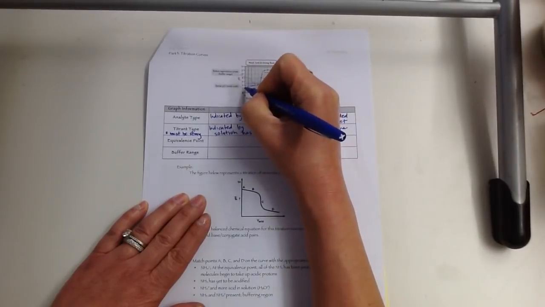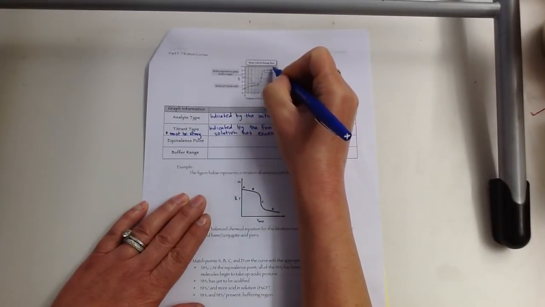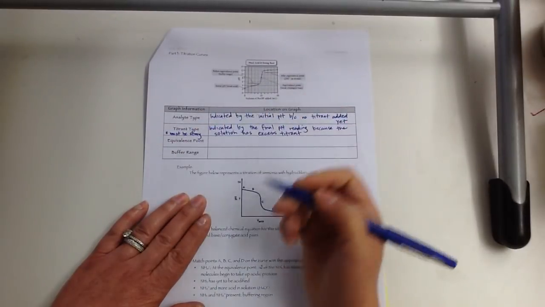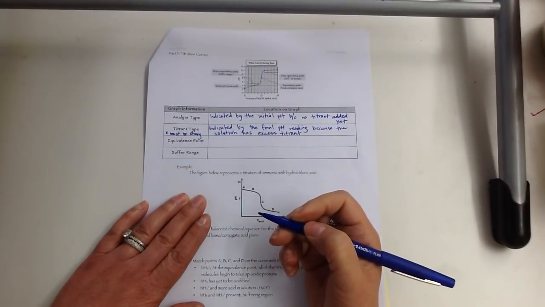In other words, by the time you've passed the equivalence point, you've added so much titrant. You're way past the equivalence point. You've got way more moles of your titrant than you did of your analyte, and therefore the pH at the end is going to tell you what was in the burette. Okay, what was the titrant?